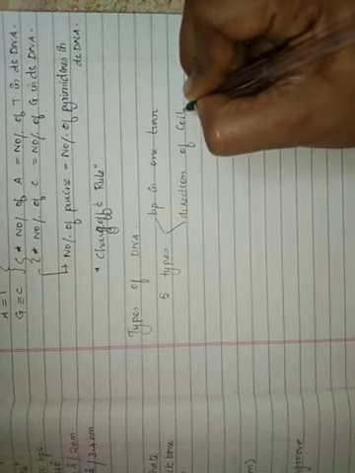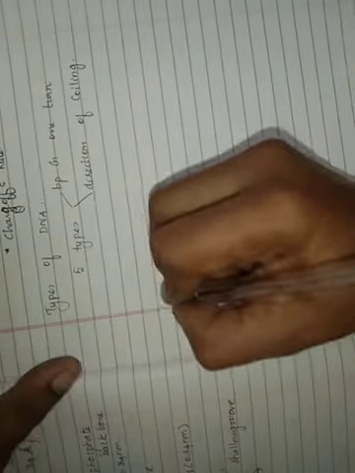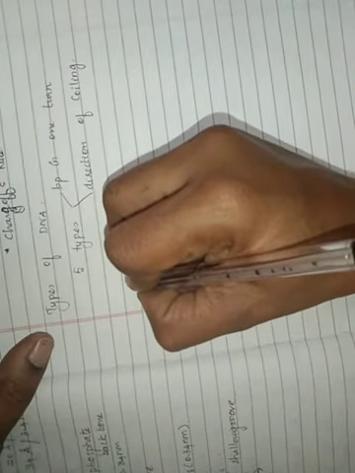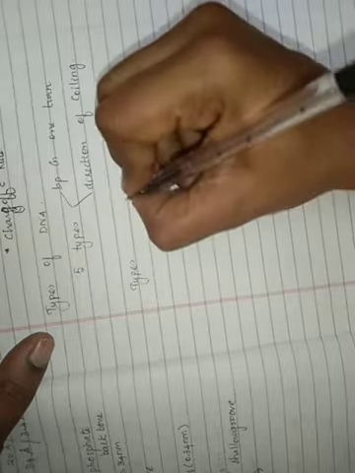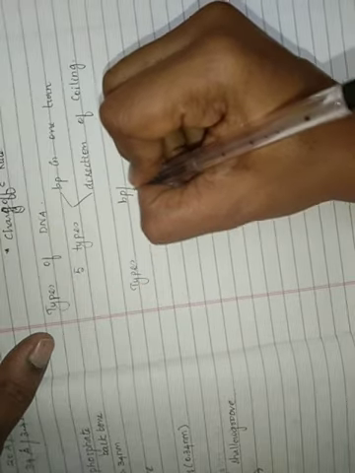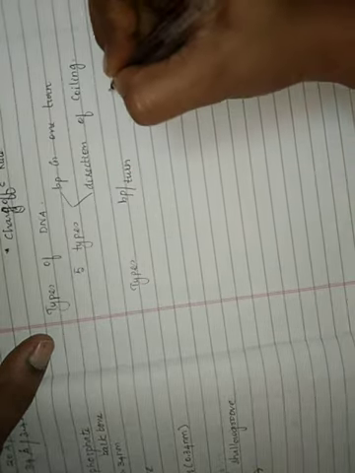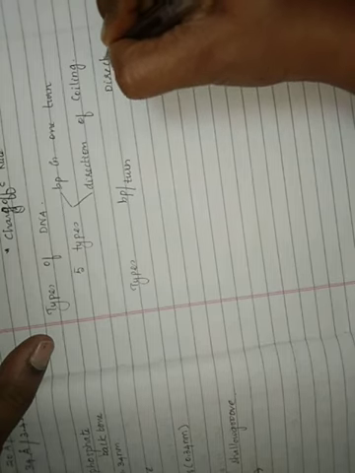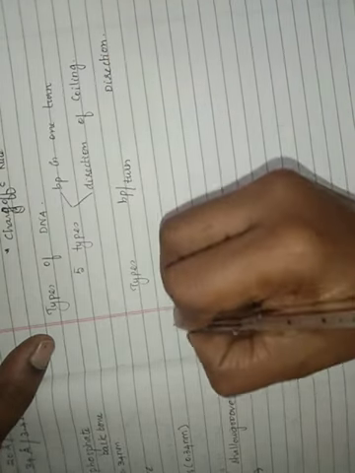So based on this, there are 5 different types of DNA. We'll first see what those types are, and for each, how many base pairs per turn and the direction of coiling.